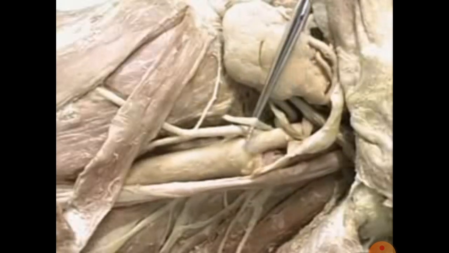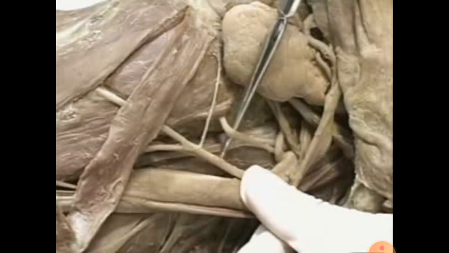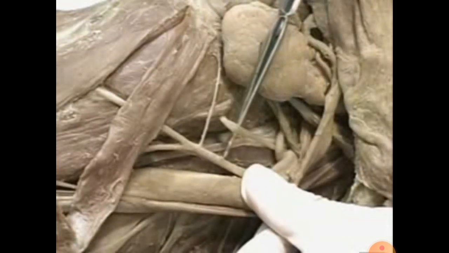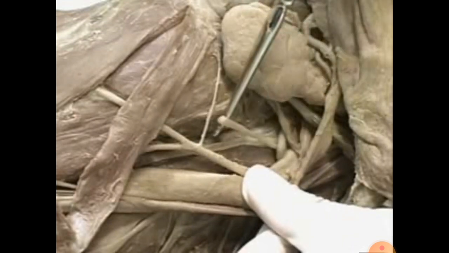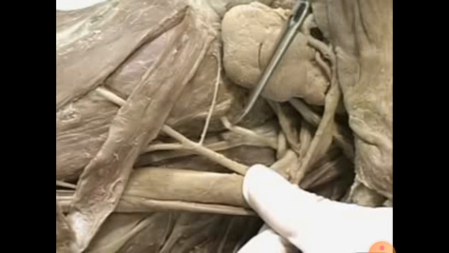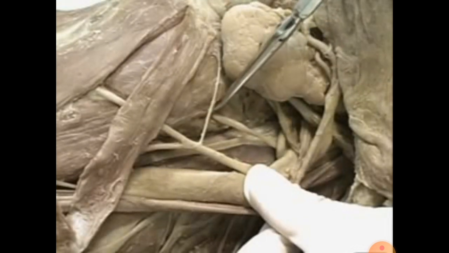And here you can see a branch of the vagus nerve, the internal laryngeal nerve, which is coming from the superior laryngeal branch of the vagus nerve, and this nerve is going to pierce the thyroid membrane and go inside the larynx to innervate the mucous membranes inside the larynx above the true vocal cords.